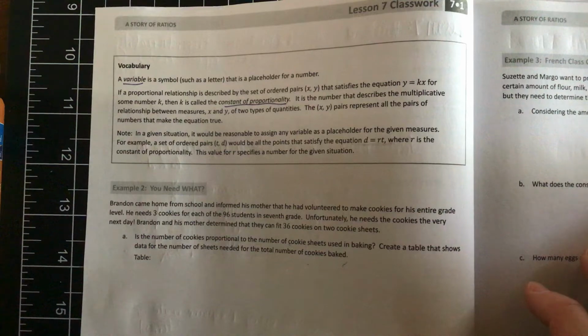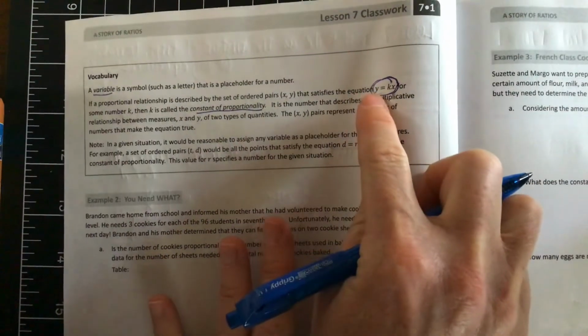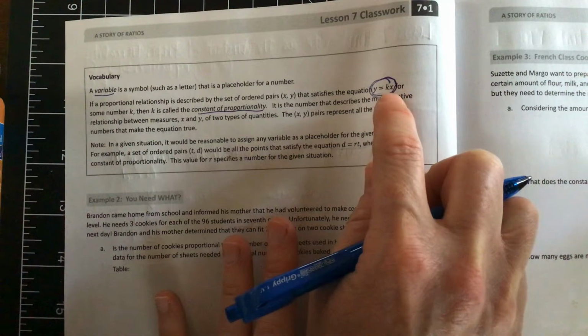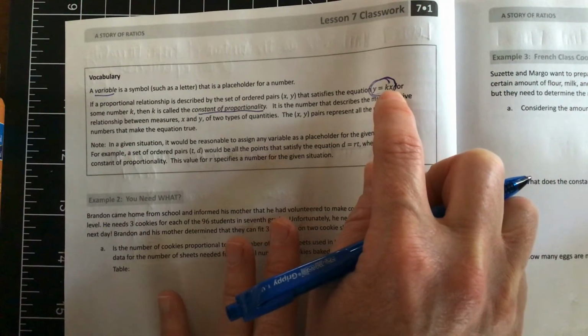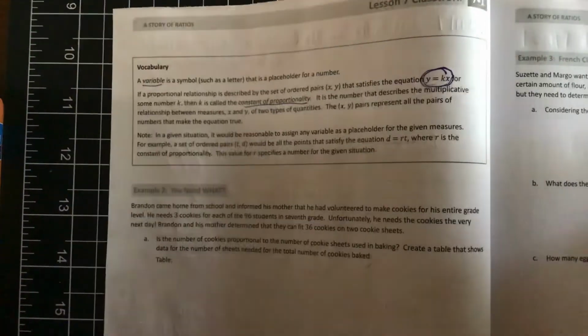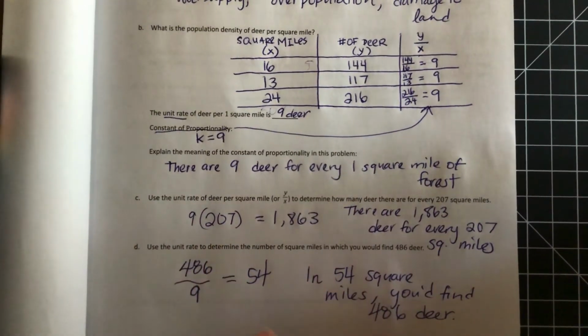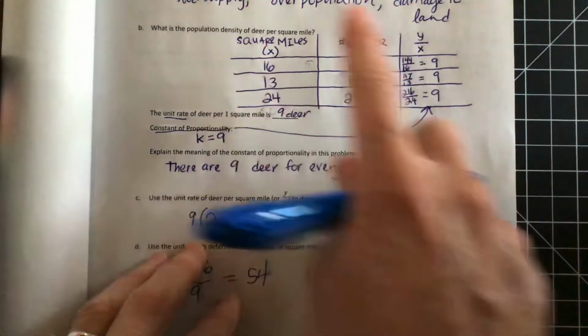So what this is basically saying is that it's teaching you to use this equation right here, which is y equals the constant of proportionality times x, to do the problem. And when we did the deer problem, we used that a number of times, even though maybe we didn't realize it. Like, we're using it here in a different format. We also used it up here, okay?